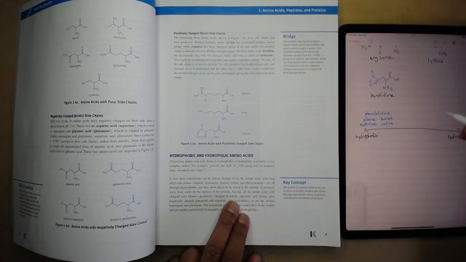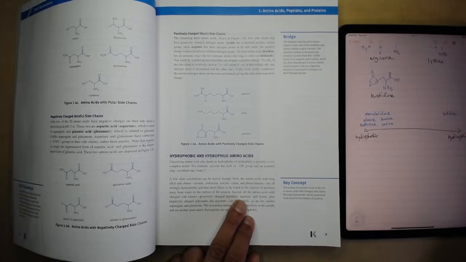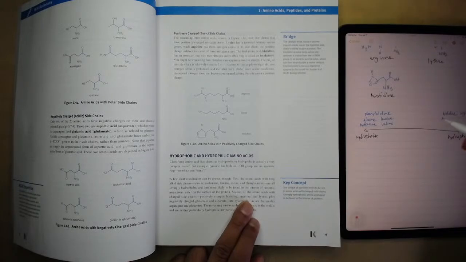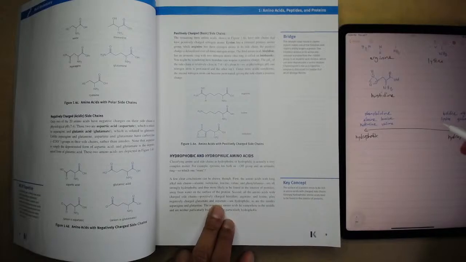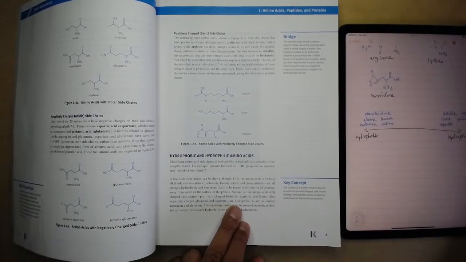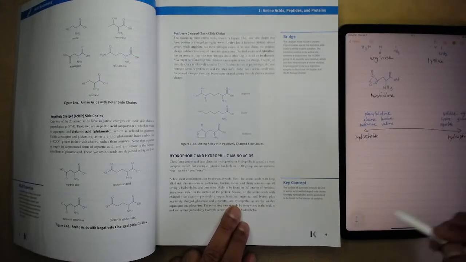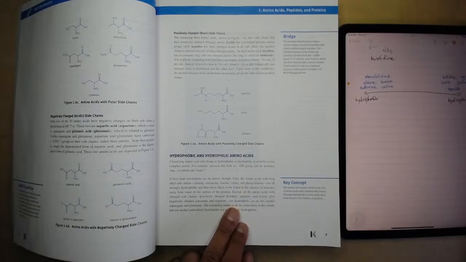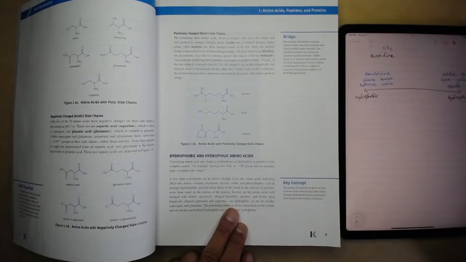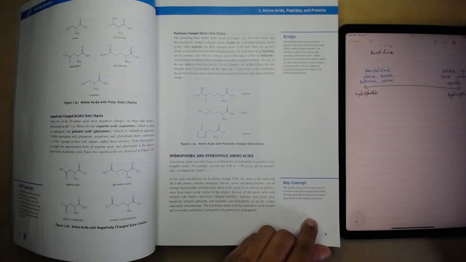Charged side chains: histidine, arginine, lysine, glutamate, aspartate, are all hydrophilic. And the rest are somewhere in between. All right.